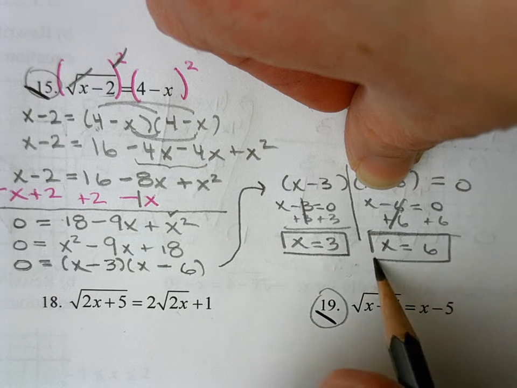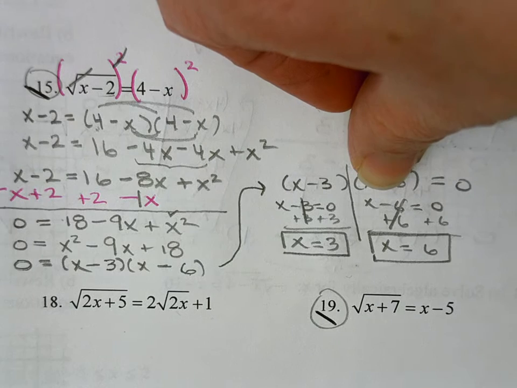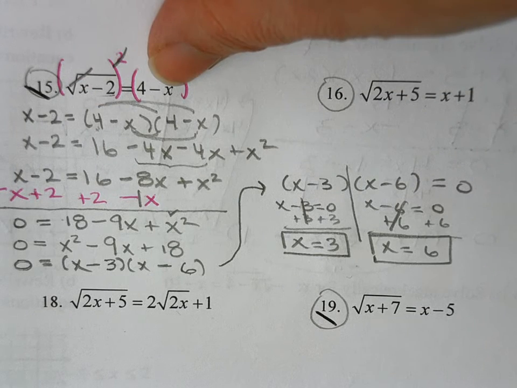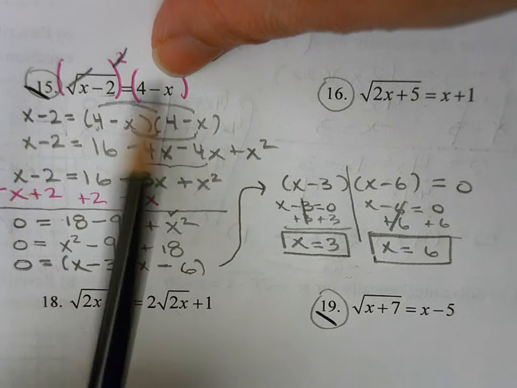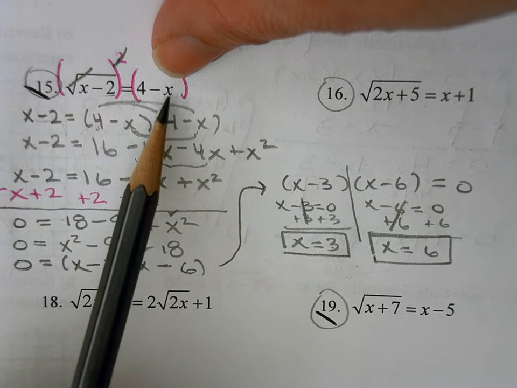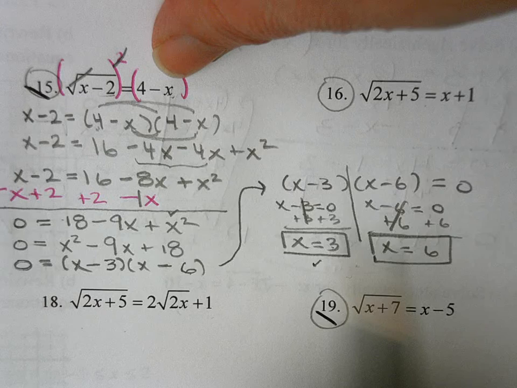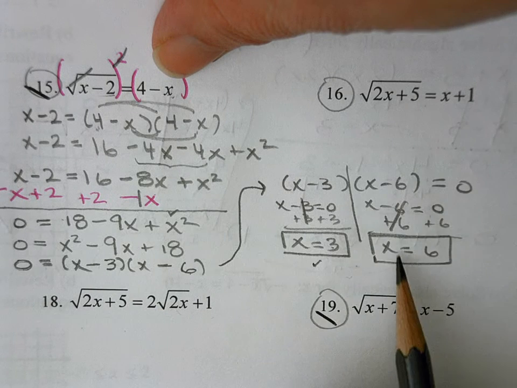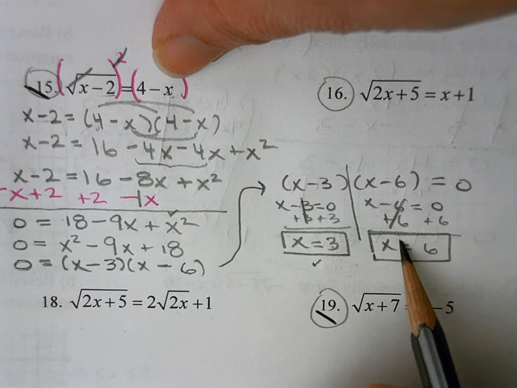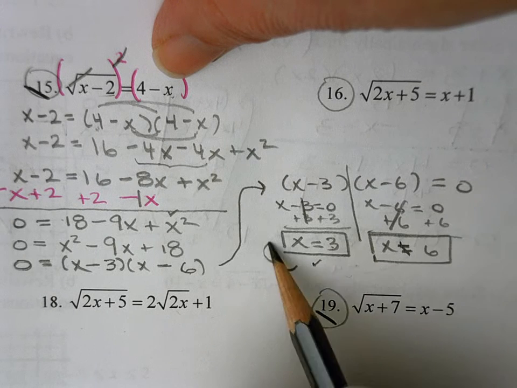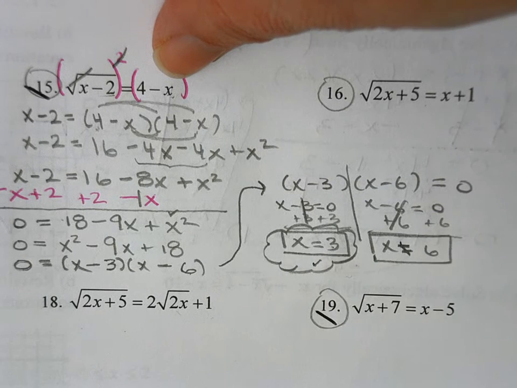So now I want to check for extraneous solutions. I'm going to go back to the point of where I squared, which was at the very beginning. And I want to make sure that my square root does not equal a negative number. So if x were 3, 4 minus 3 is positive 1, so that's okay. If x were 6, 4 minus 6 is negative 2, and a square root cannot equal a negative, so then this one is my extraneous solution, so x cannot equal 6. So x equals 3 is my actual value.